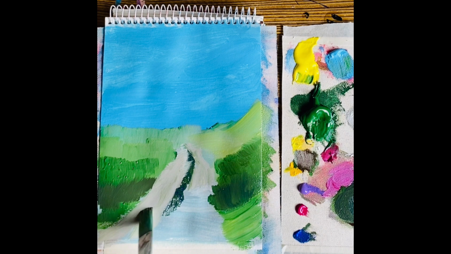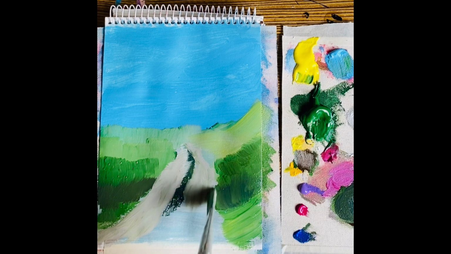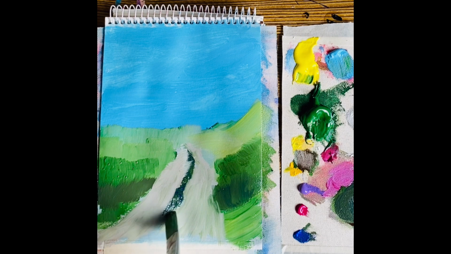5. Gives a more professional, polished finish. Layering eliminates harsh edges and uneven tones, resulting in a painting that looks more refined and expertly crafted.